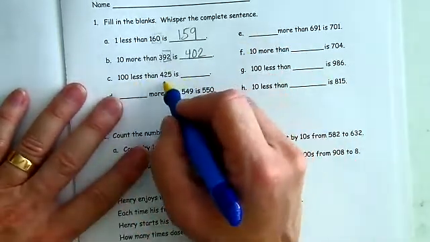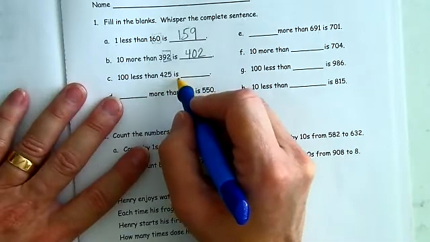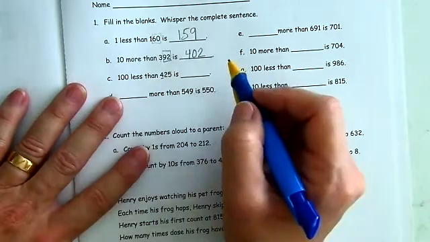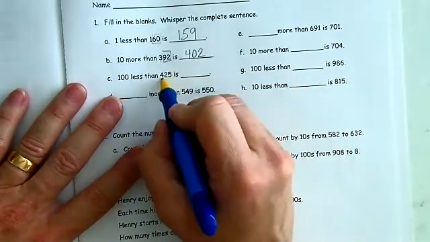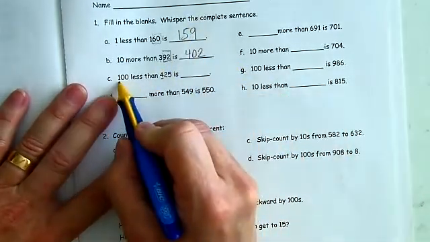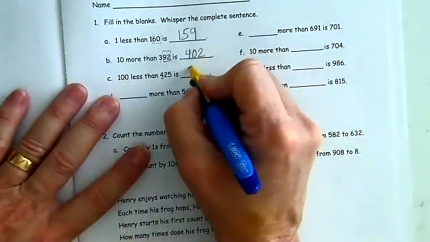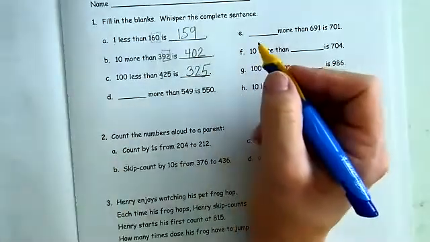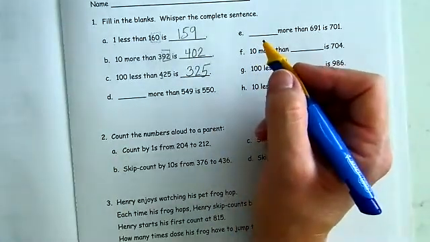100 less than 425. Here we're just going to take away from that hundreds place. Here we have 4 hundreds. We want to take away 100. That's going to give us 300. And then the tens and ones aren't changing at all.